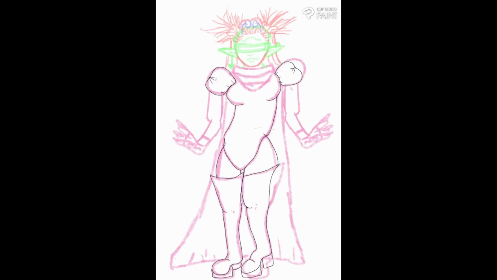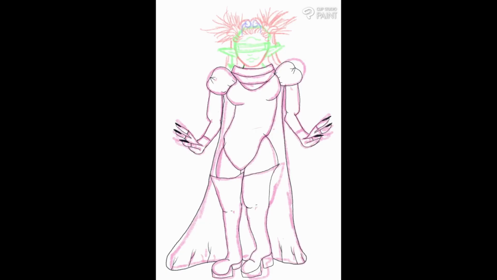I think overall I did really good. The only thing I'm not the biggest fan of is her skin tone. I think it looks too humanoid and not enough planet alien-like. If I wanted to, I could go back and redo the skin color, but obviously it's over now.